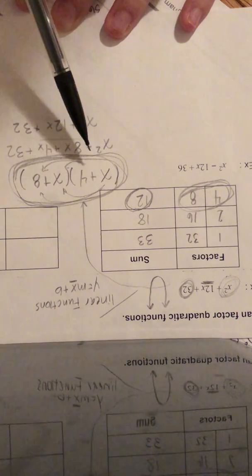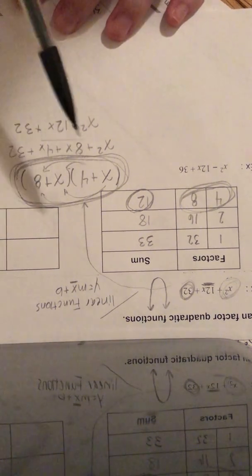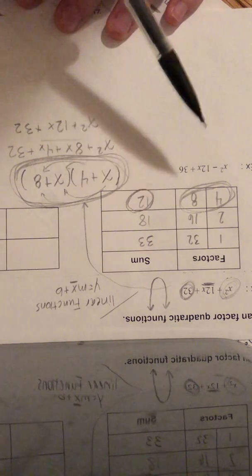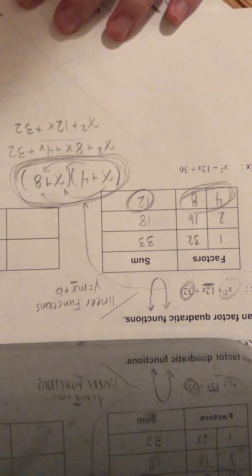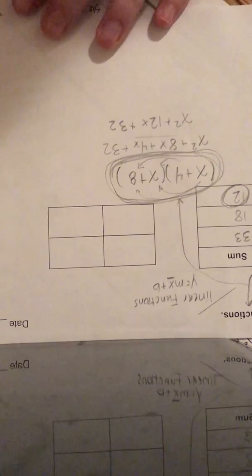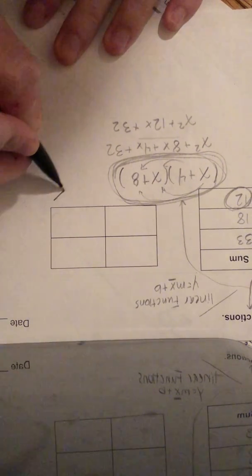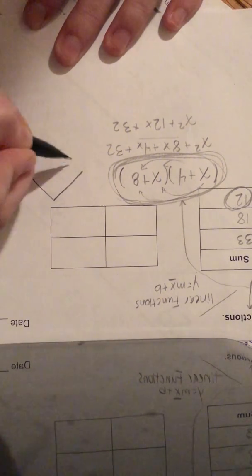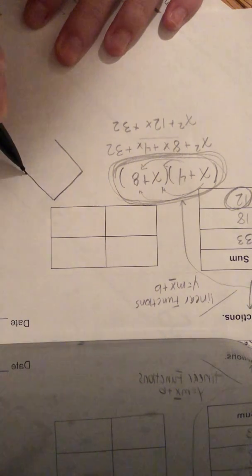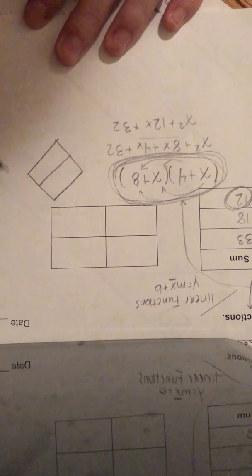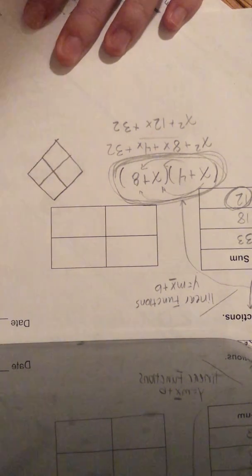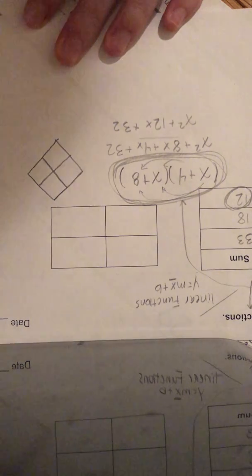Another way you can do this, if you don't want to list out all the factors and then find the sums of them, you can also use the baseball diamond thing that was on your worksheet from yesterday when you had the sub. With the baseball diamond worksheet, I know some of you got to it, but some of you didn't, which is fine.